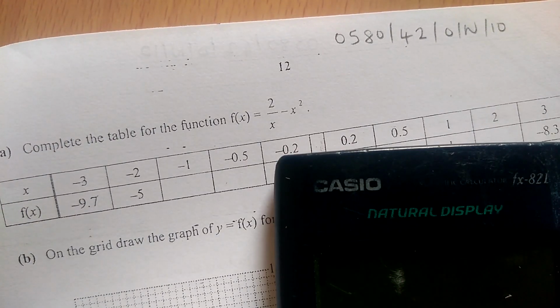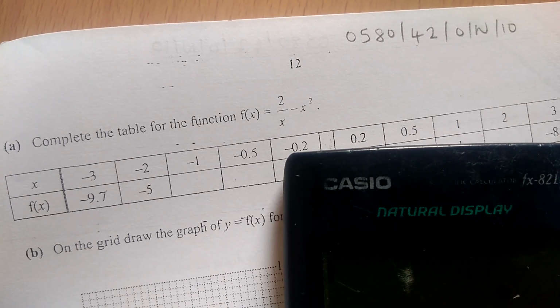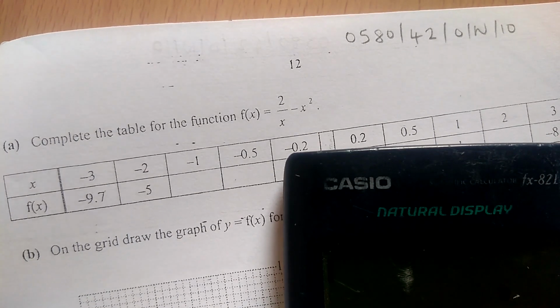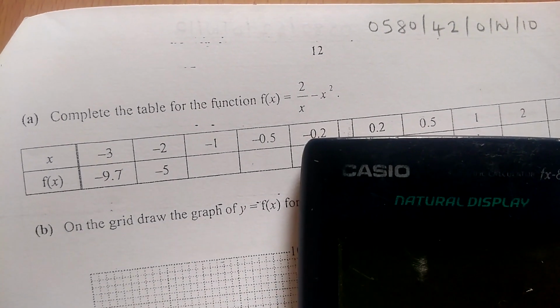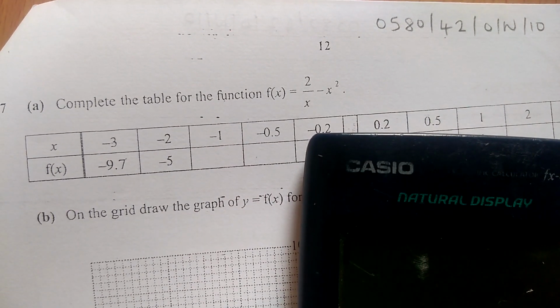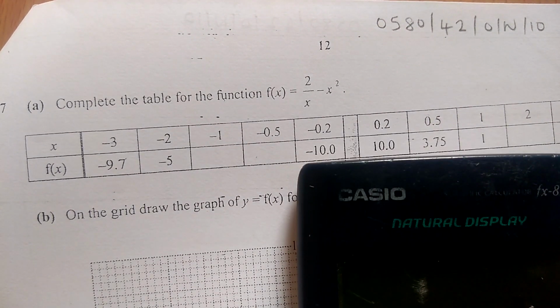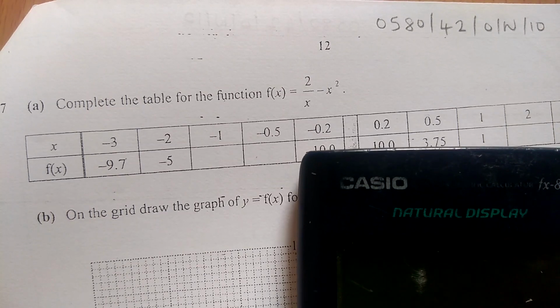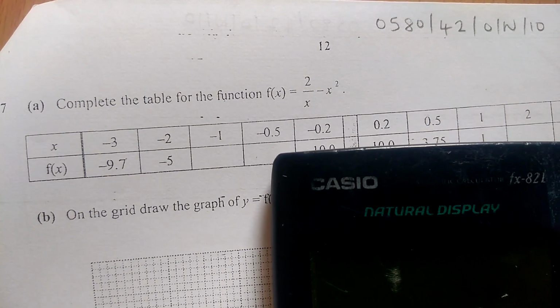So the code is 058042 October, November 2010. So the first thing, we're supposed to complete the table of values. We have f of x equals 2 divided by x minus x squared.